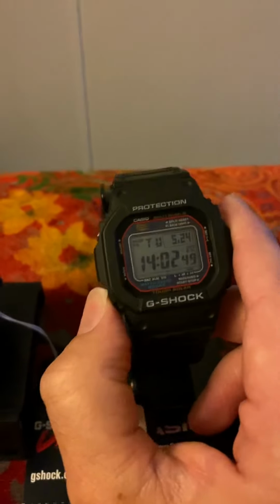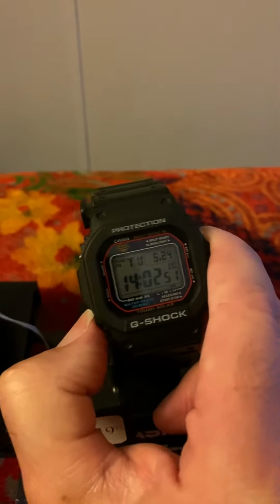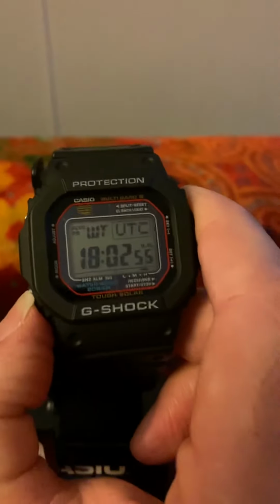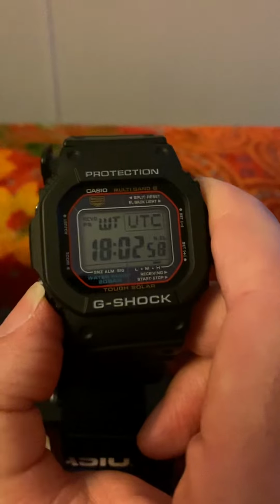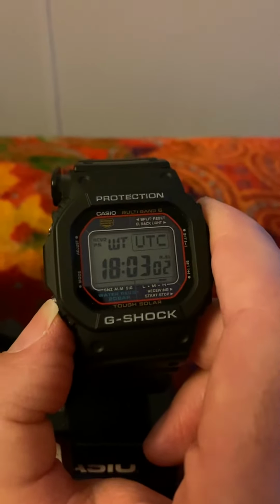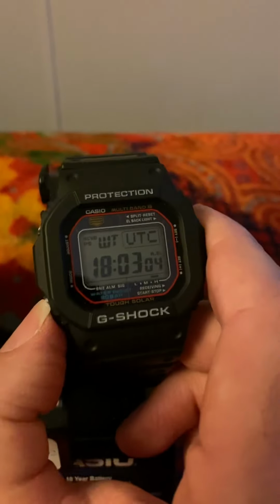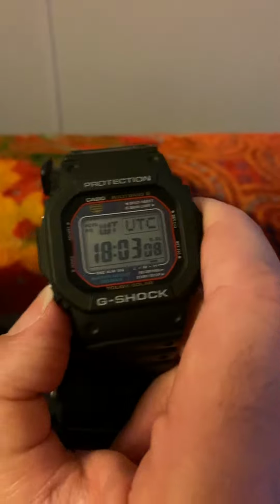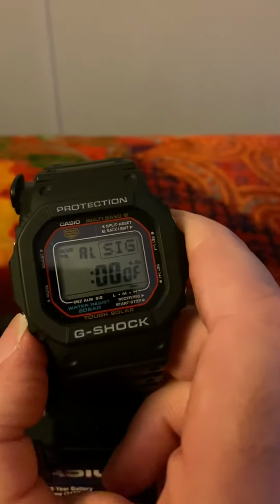For the older model, you can run through the modes here. This is the same for both models, the mode button. So here we have a world time, just the one world time, which I'll get back to in a second. Alarms.